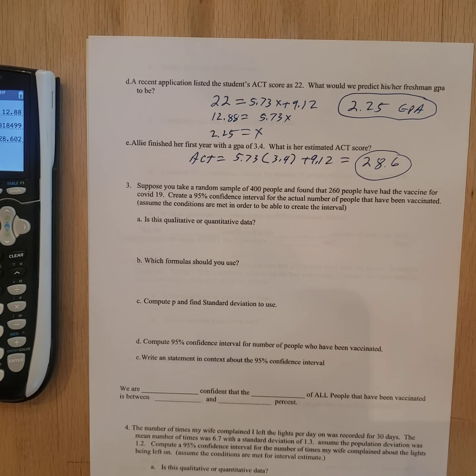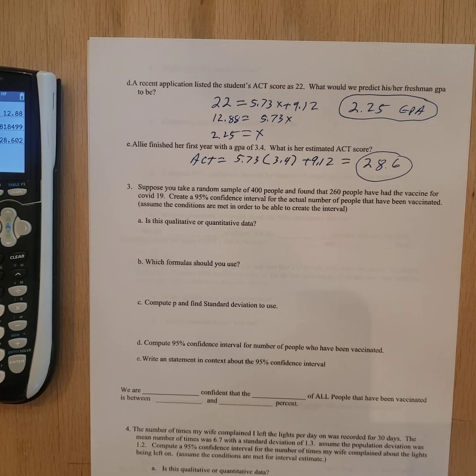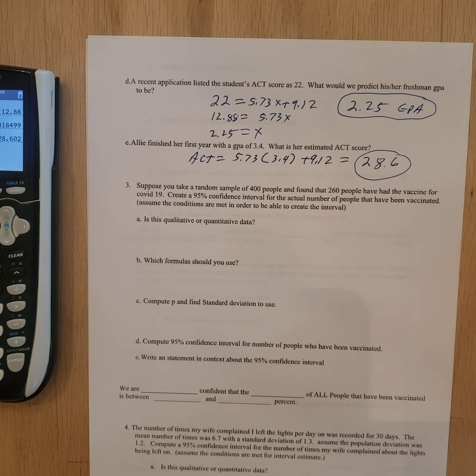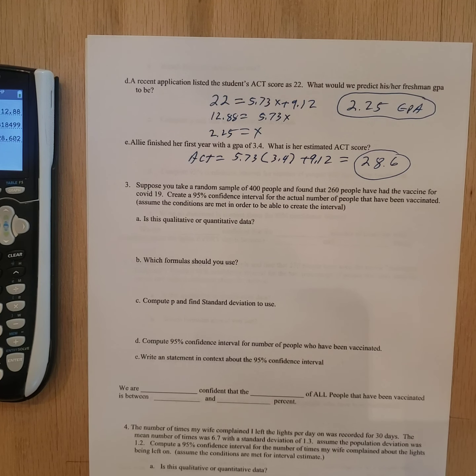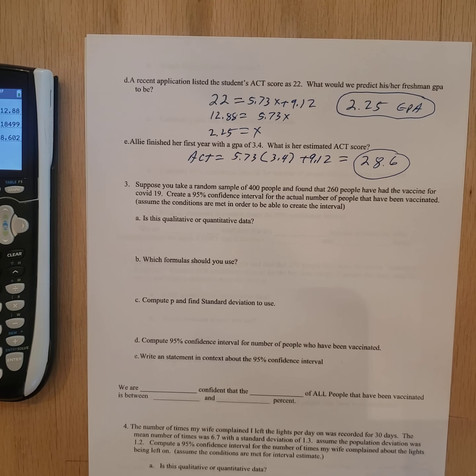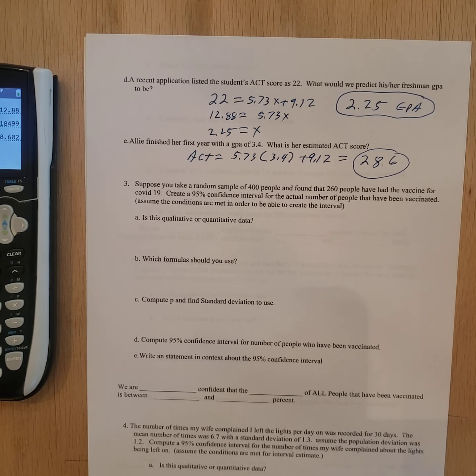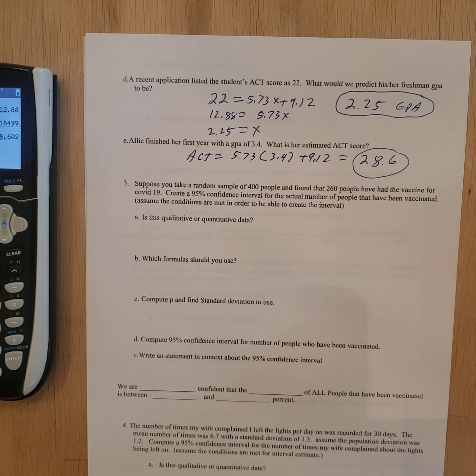Okay, so that's a little bit on the linear regression stuff. Sometimes you have to calculate the equation. Sometimes it'll be given to you and you just need to interpret what's going on. All right. Then let's look at this last section on section 12.4, which deals with the confidence intervals.